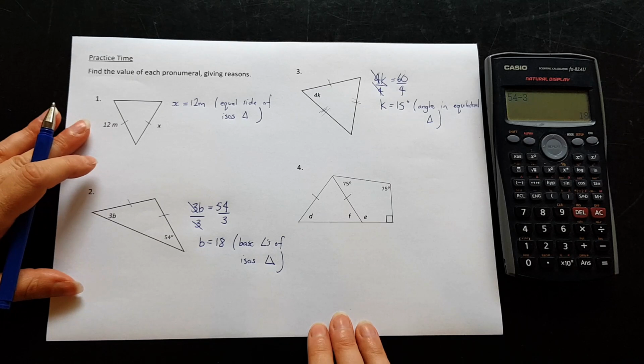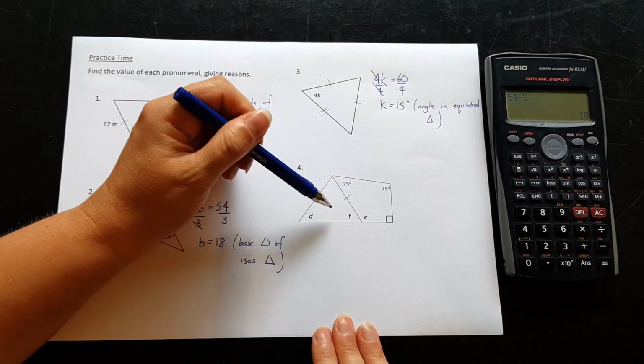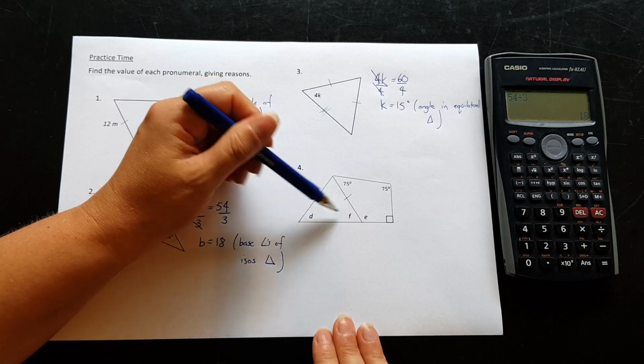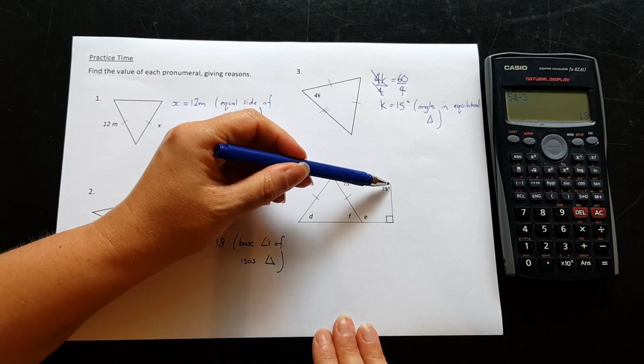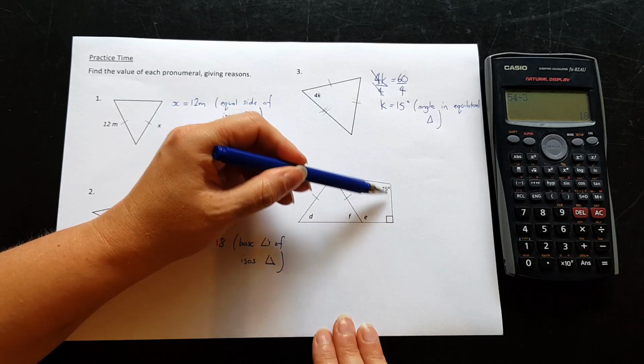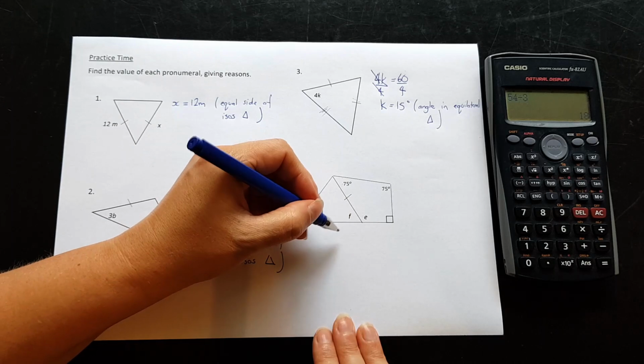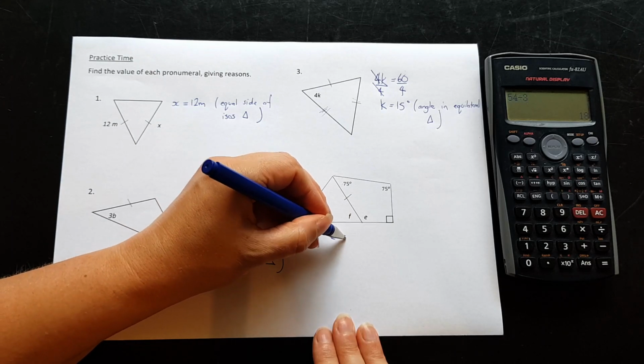And question 4. We have 3 pronumerals here to find. Well, I don't really know anything in this triangle yet, so let's have a look at our quadrilateral. We have 3 measurements. So we can find E by using angle sum of a quad.